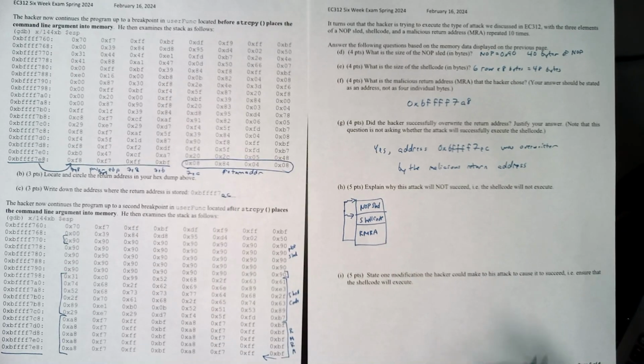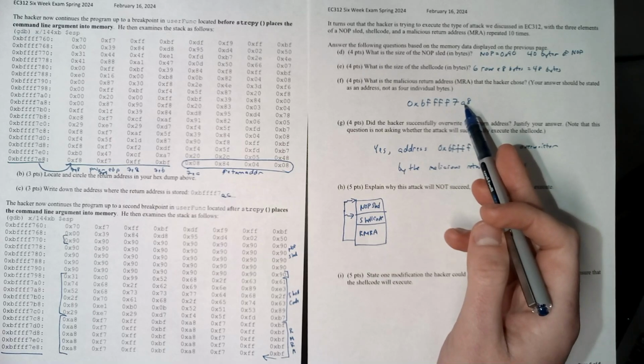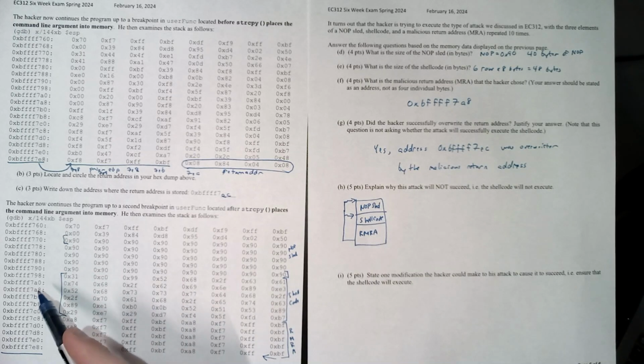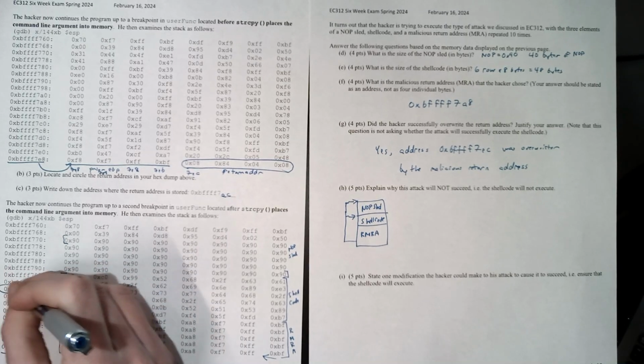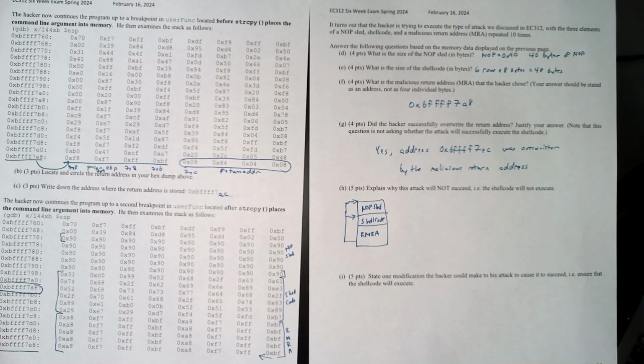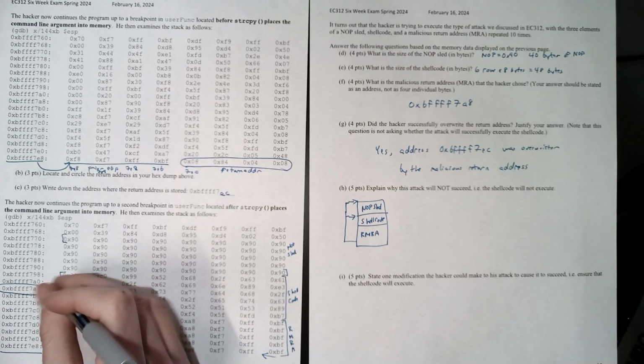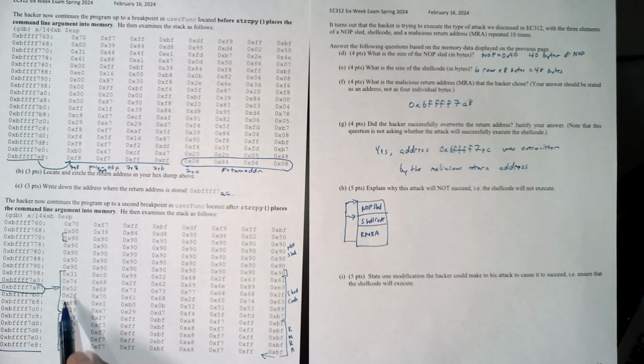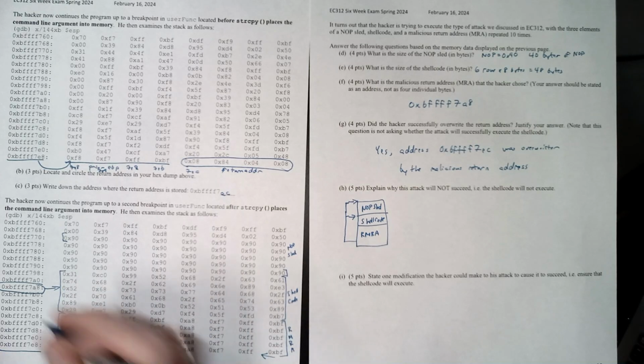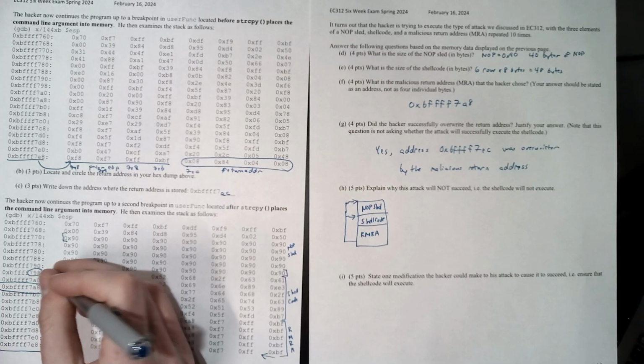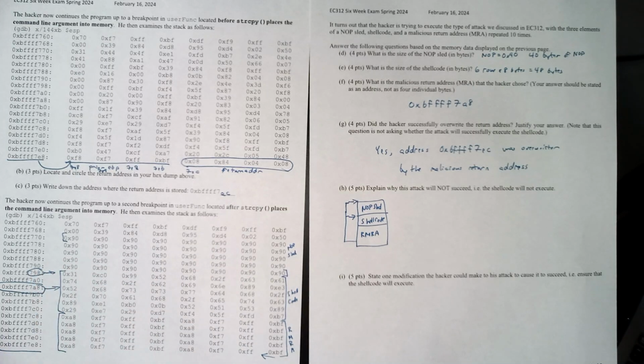So we want to look at our address that's actually there, and then look at the addresses over here and see, where is 0xBFFFF7A8? And that's right here, right? So we find that address, we look at where that's pointing to, and we can see that it's in the middle of the shellcode, right? So it's not in the no-op sled. It's not the first byte of the shellcode. In fact, the last byte that we could use is that 798 right there.